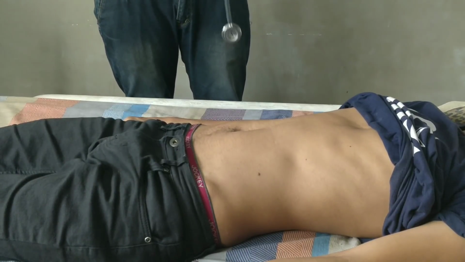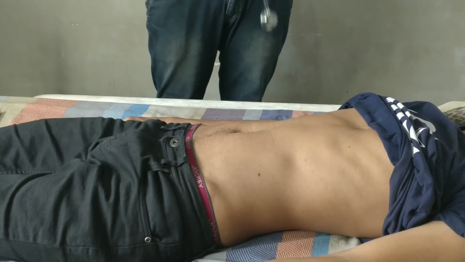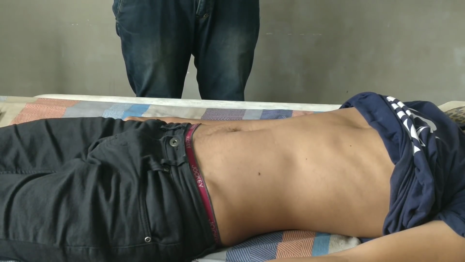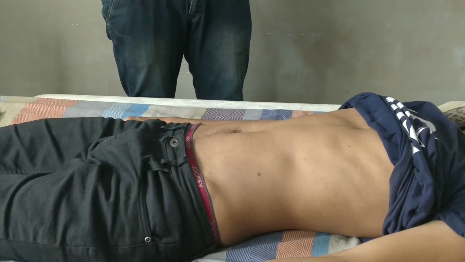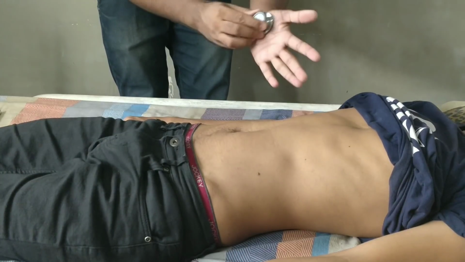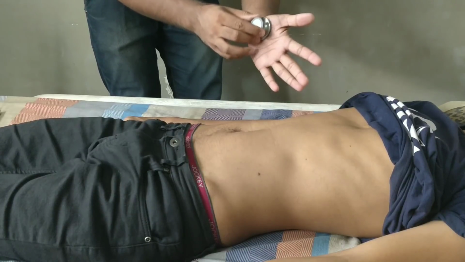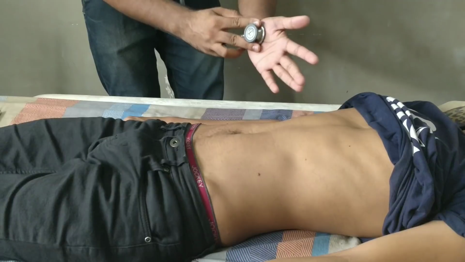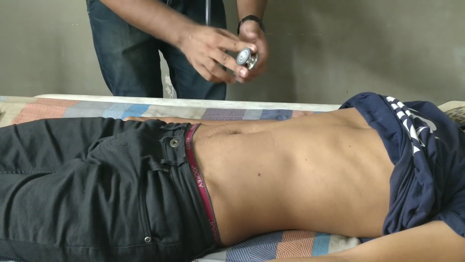So for the auscultation, first of all you will do the auscultation of the 4 quadrants. You will use the diaphragm of the stethoscope. First you will rub it on your hands to warm it up so that the patient won't be uncomfortable.